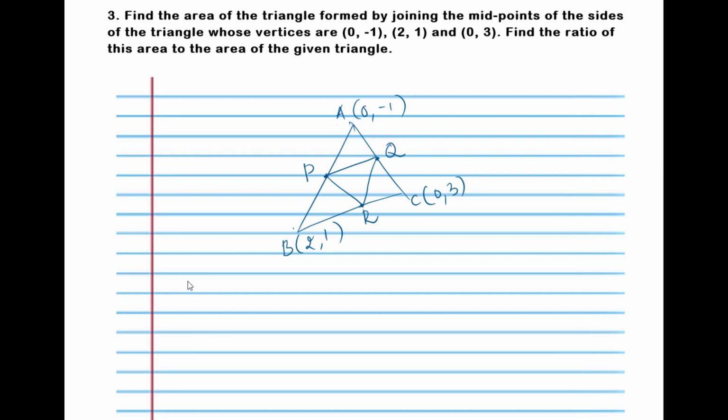Therefore, students, we know the midpoint formula. What is the midpoint formula? (x2 plus x1) by 2, (y2 plus y1) by 2.